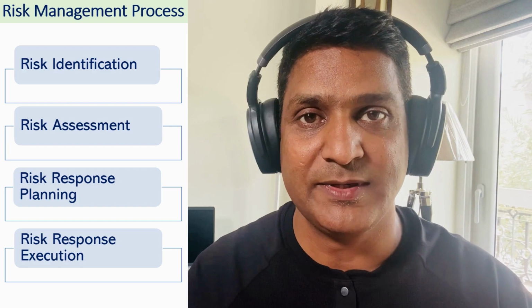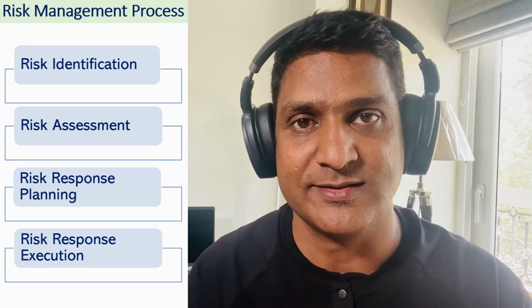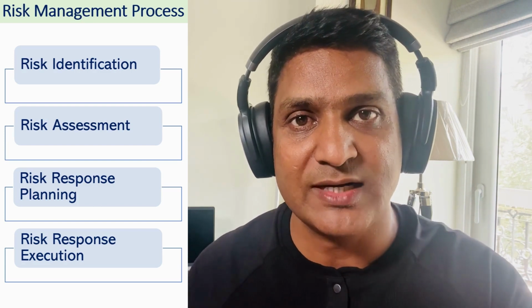Then the next step is risk response planning, where we come up with a strategy to address the risk. And the last step in the process is risk response execution, where we execute the strategy which was determined in the previous step.